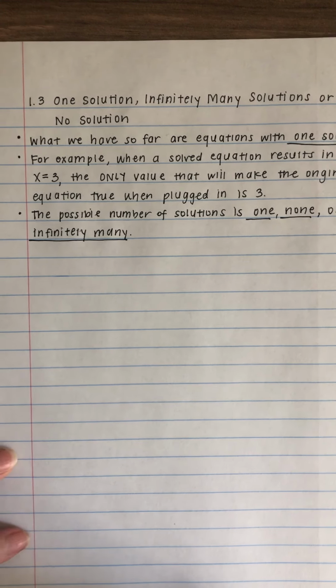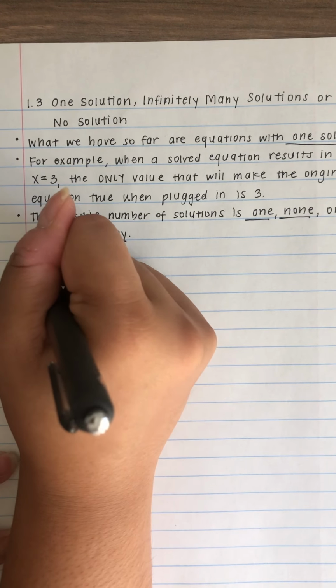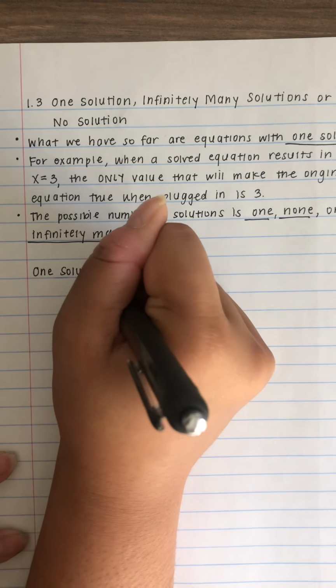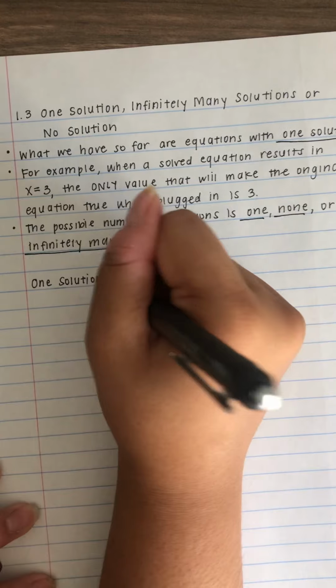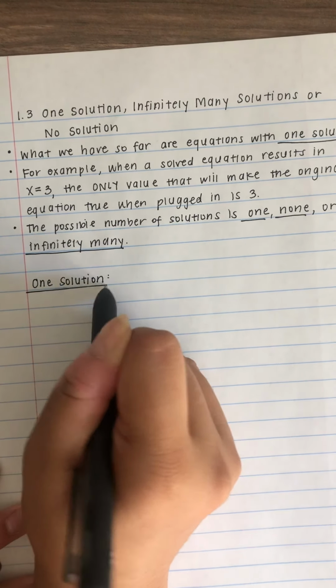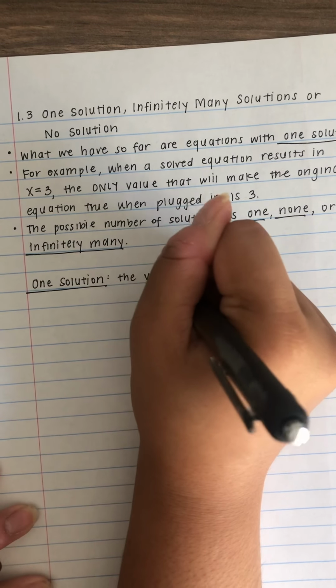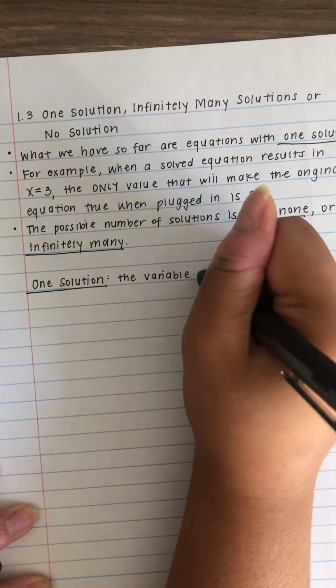Let's go ahead and look at what one solution will look like, which we've done plenty of practice with already. What's going to happen with one solution is the variable will be isolated and equal to a number.